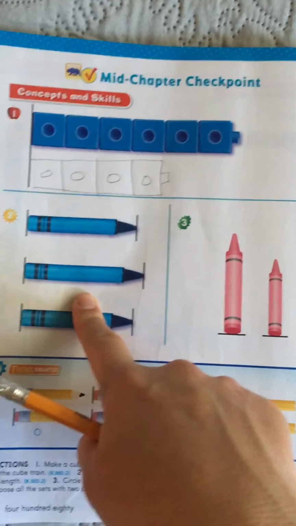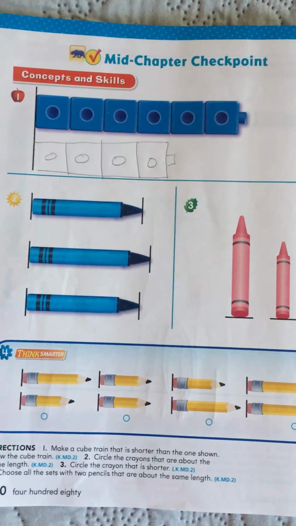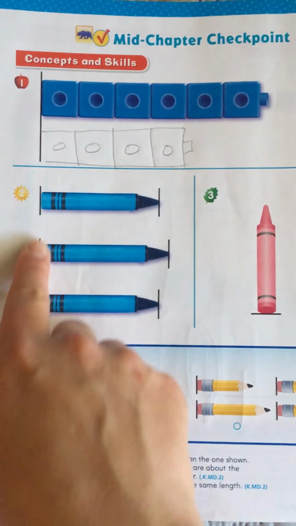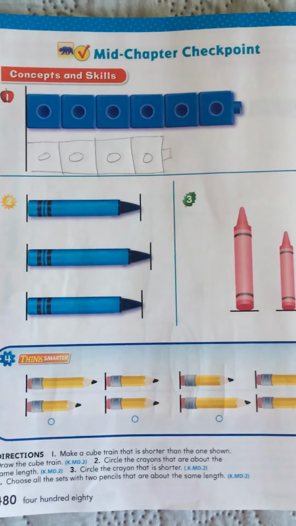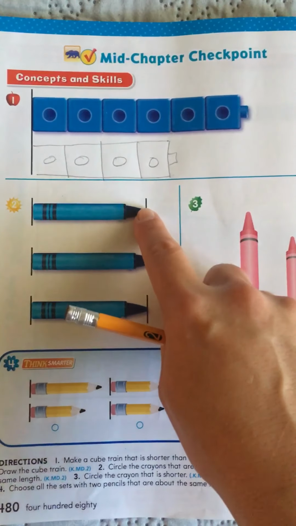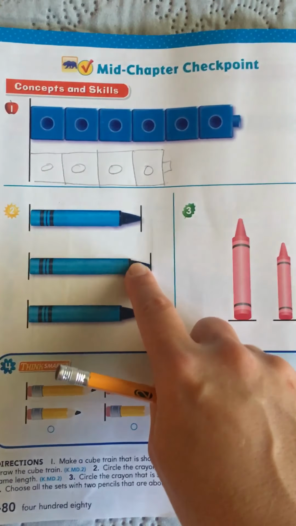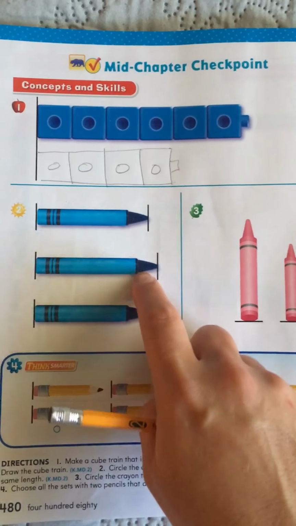Now number 2 says, circle the crayons that are about the same length. So we're going to start on these lines, and we're going to go across and see what's about the same length. So we're going to compare this one and this one first. And here's where this one ends, and draw a line down. Oh, this one's longer than that one, so those two don't match.